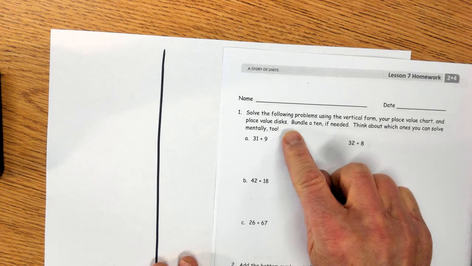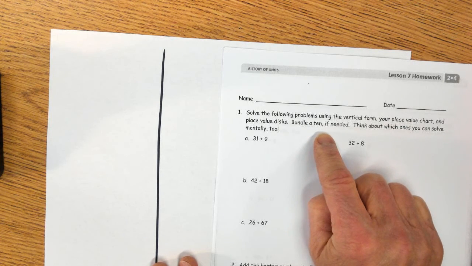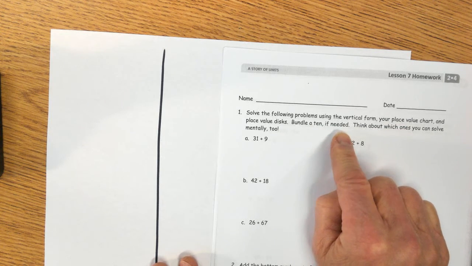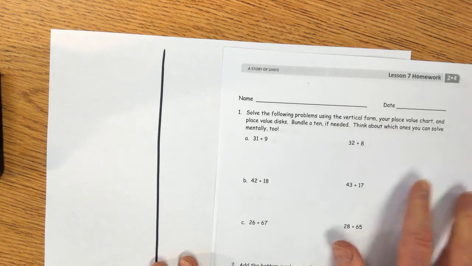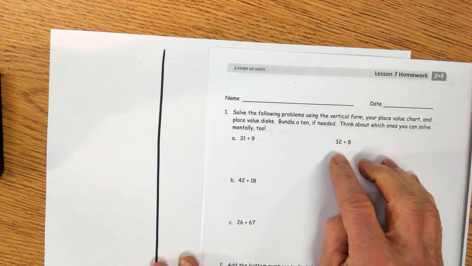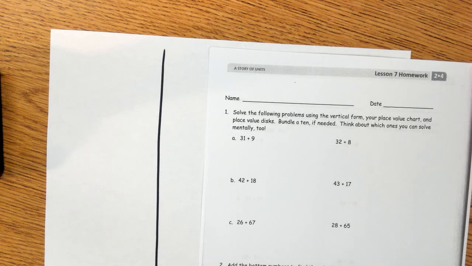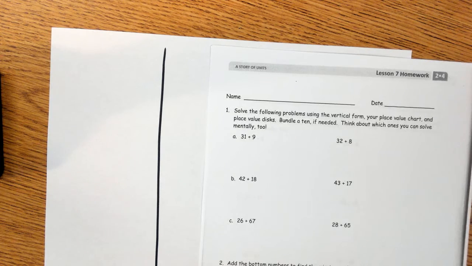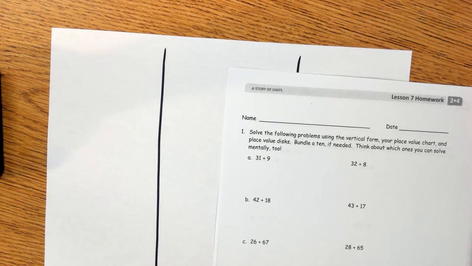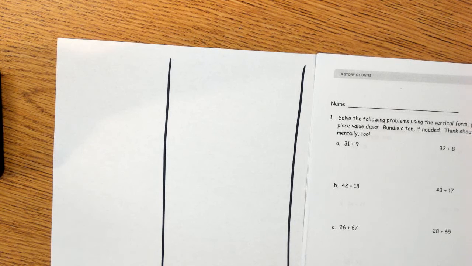Well, good thing they're handy for me. Bundle a 10 if needed. Well, we'll be thinking about that. Do we need a bundle? And think about which ones you can solve mentally, too. Well, that's always a great idea. You know, you see something, you think, oh my goodness, I can see mentally how to do this. Well, then you do it, right? At this point in time, because I'm modeling for you, I am going to show you. And we're going to do it this way, even if it takes a moment.